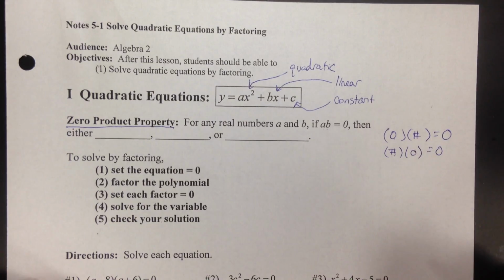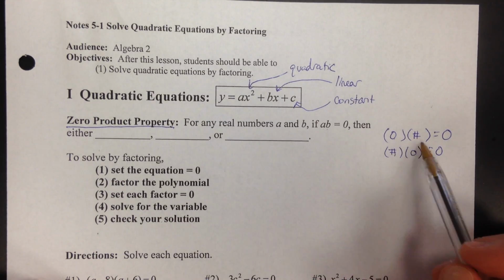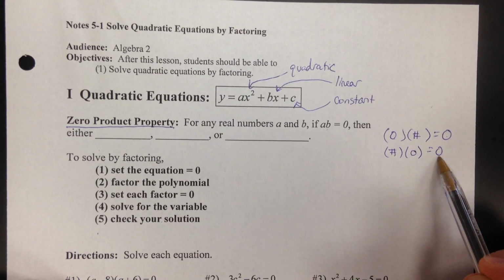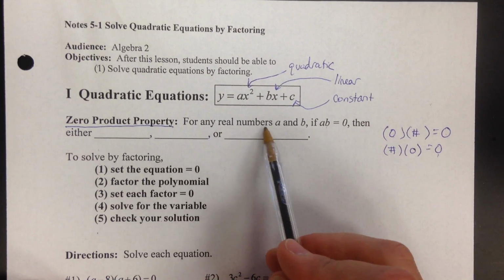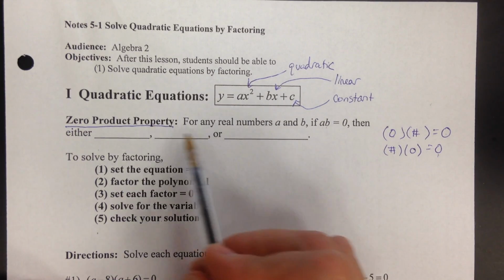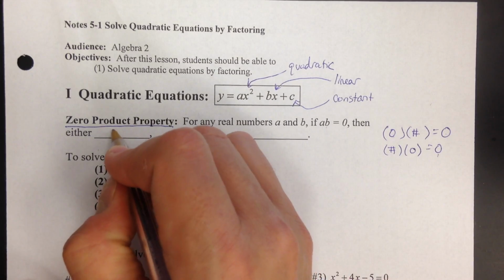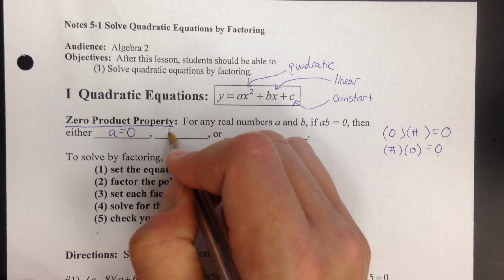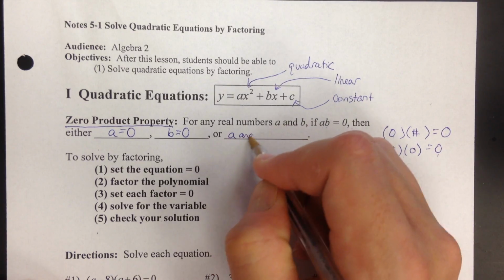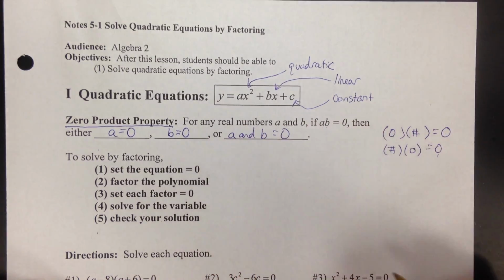That's the only way you get a product of 0. So when you multiply and one of those numbers is 0, or both of them, then that's how you get 0 as the product. So for any real numbers A and B, if A times B is equal to 0, then either A is 0, B is 0, or both. They can both be equal to 0.